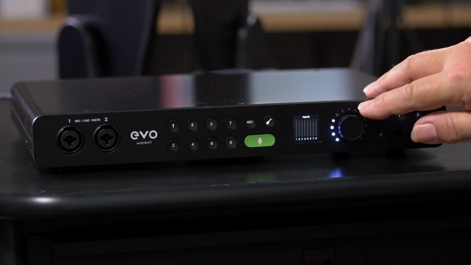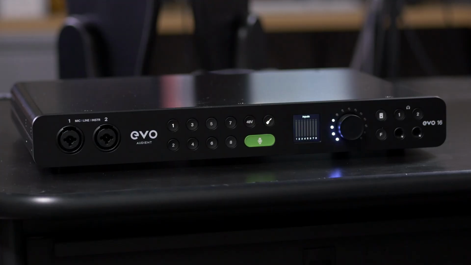A really cool feature here is what Audient calls their Smartgain system, and that allows the Evo 16 to listen to incoming mic or line level signals, or instrument level signals for that matter, and to automatically set the gain to the optimal level. You don't have to know anything about signal flow, about optimizing levels, or anything like that. You basically just tell it to listen to the microphone, your line level signal, or your instrument, and it'll do it all for you. Let's take a look at how that works.